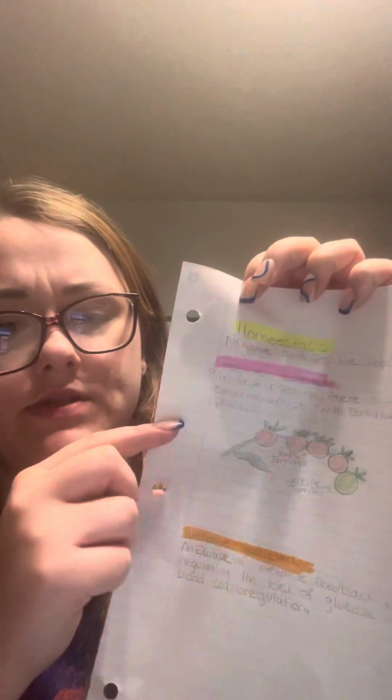The homeostasis, which is negative and positive feedback. The positive feedback, an example of that would be fruit ripening. There's a release of ethanol, which will continue the ripening process of the fruit.